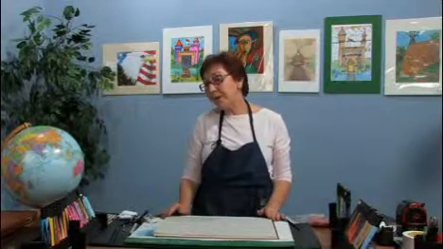This is a free art lesson and I want to give you a few tips about using templates to create designs. You can also use templates within the context of a regular drawing, for instance, a landscape.